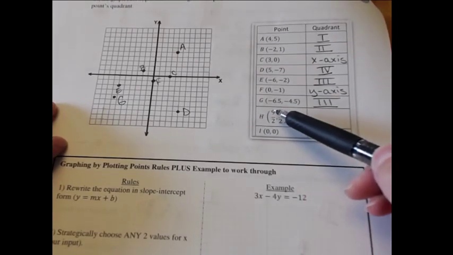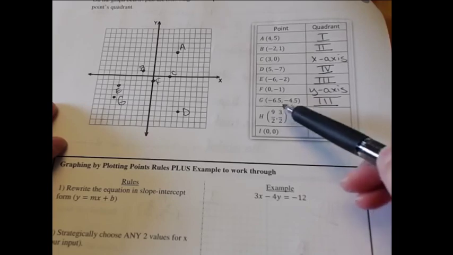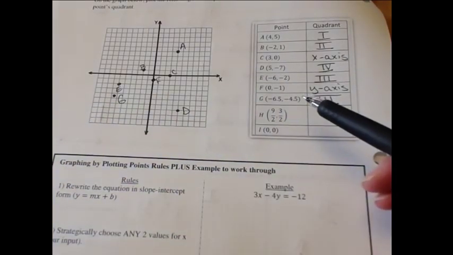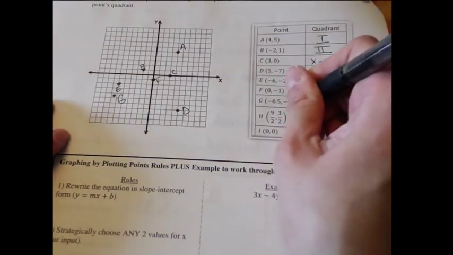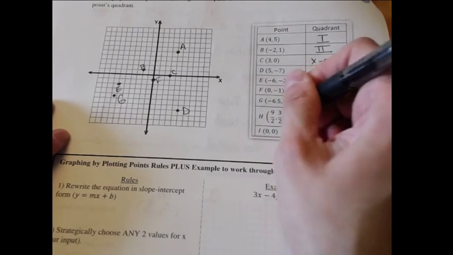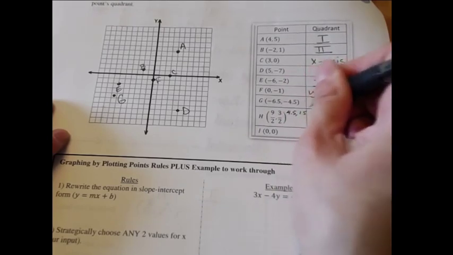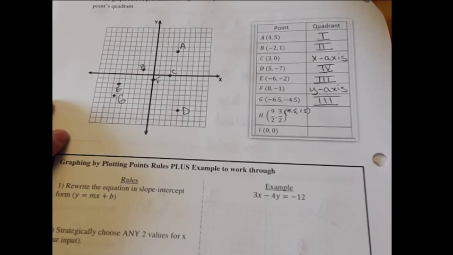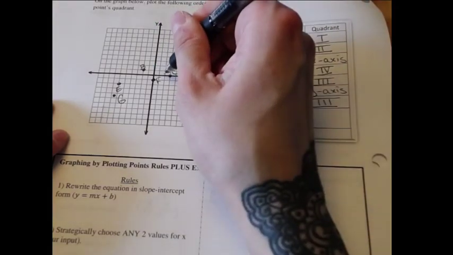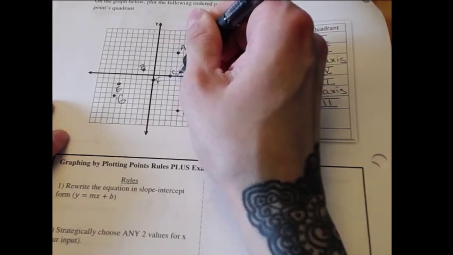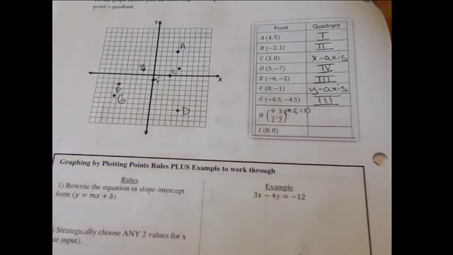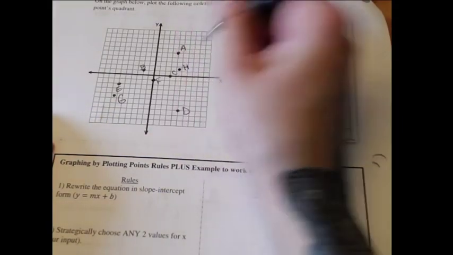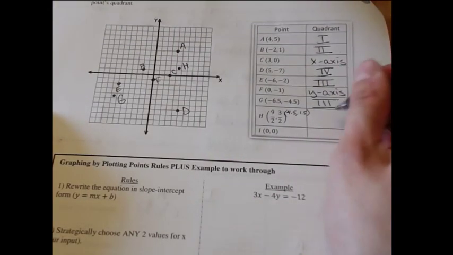For point H, we have (9/2, 3/2). Think of a fraction as a division problem, right? So 9/2 is 9 divided by 2, and 9 divided by 2 is 4.5. 3 divided by 2 is 1.5. So now we're going to plot H: 4.5 and then 1.5. So 4.5 is 1, 2, 3, 4.5. And then up 1.5 means we're going to be right here within the grid marks. Okay, and this is point H. By the way, that's quadrant 1.